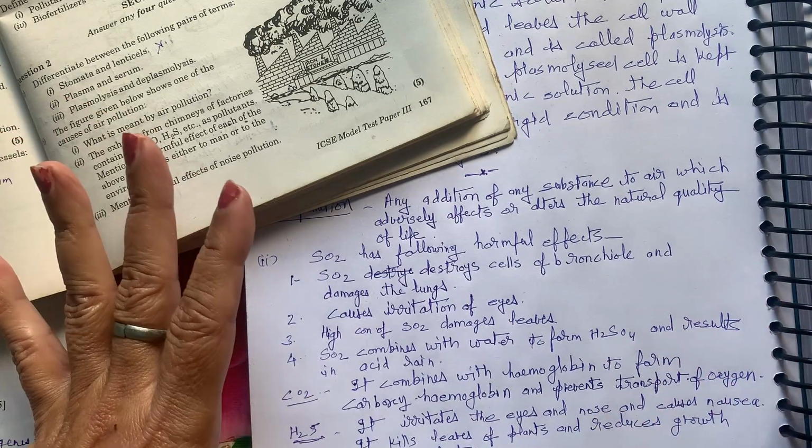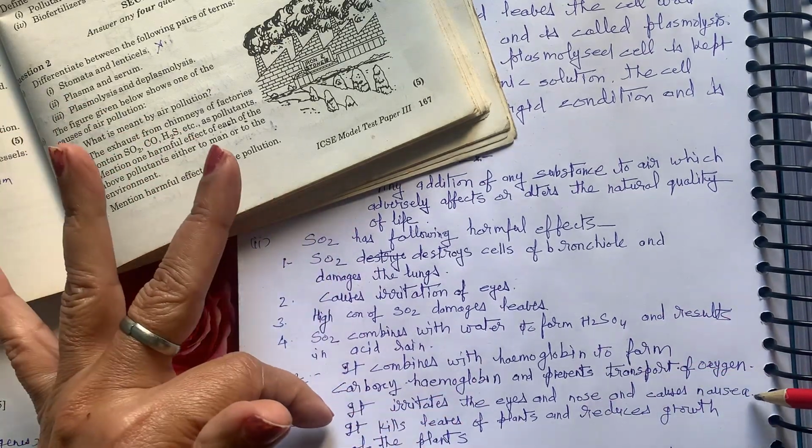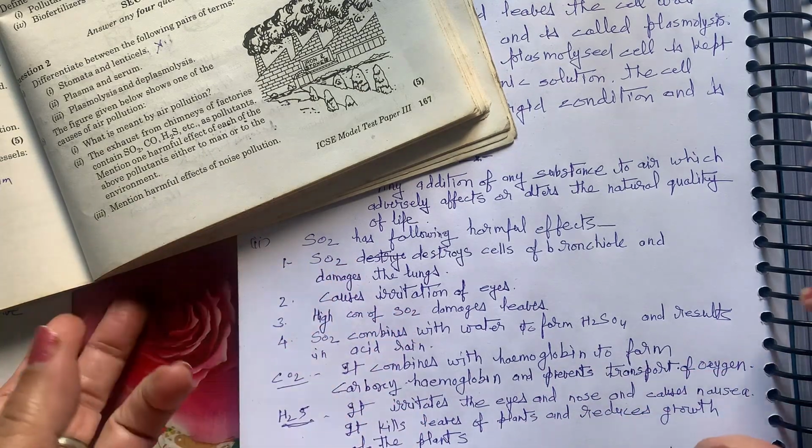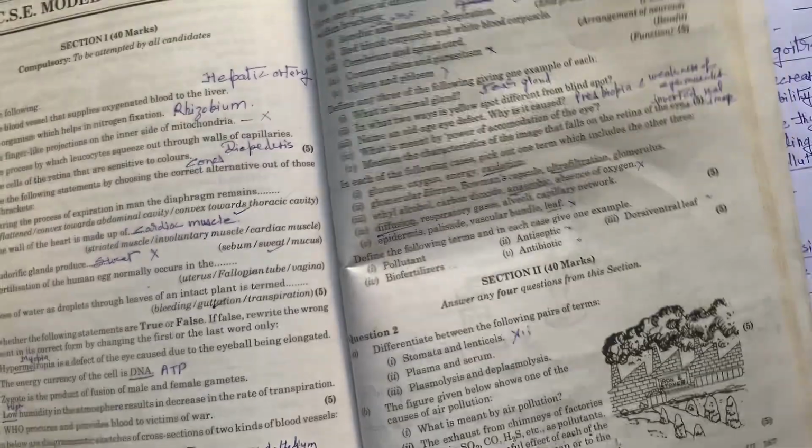Hydrogen sulfide irritates the eyes and nose and causes nausea. It kills leaves of the plants and reduces the growth of the plant. I hope they are clear.